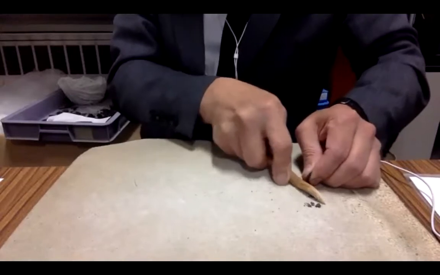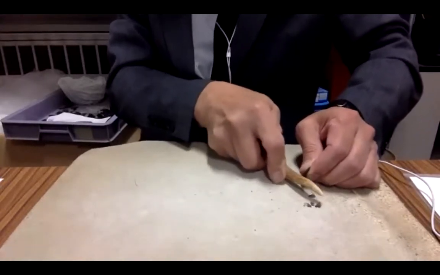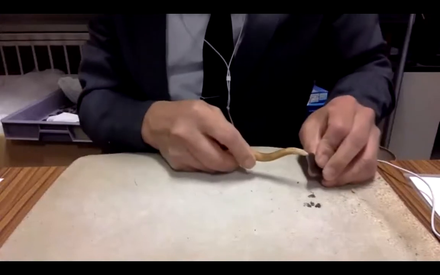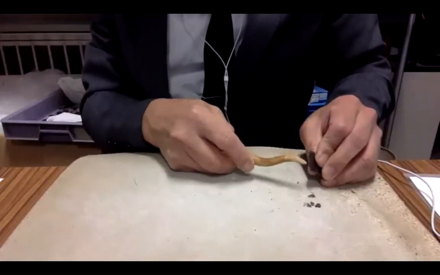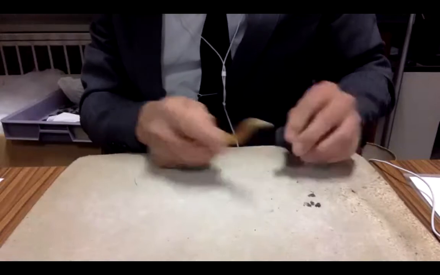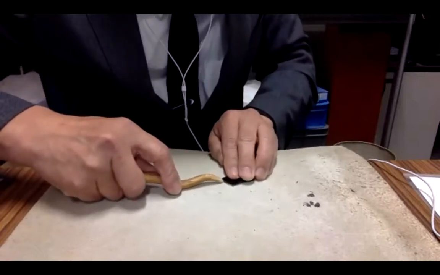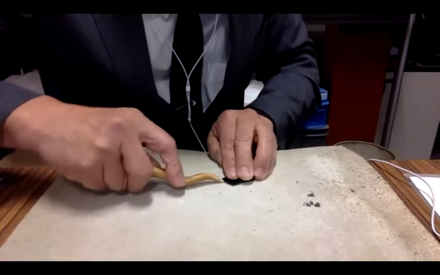It's not sharp anymore. And form a minute face along the edge. Very fine faces you can see now. Then you put your tool to the face and press it.